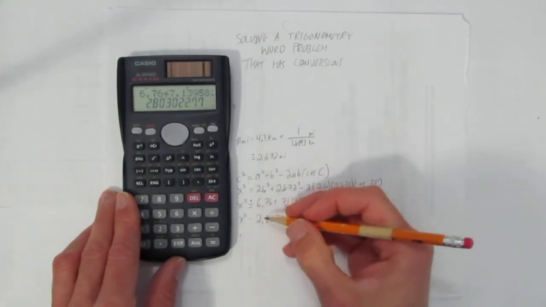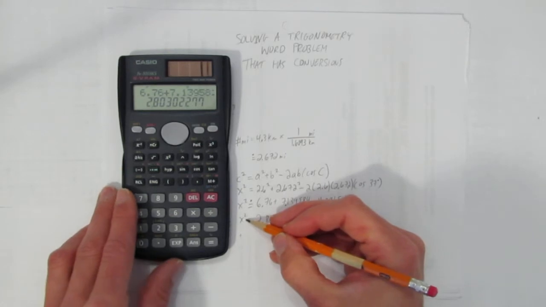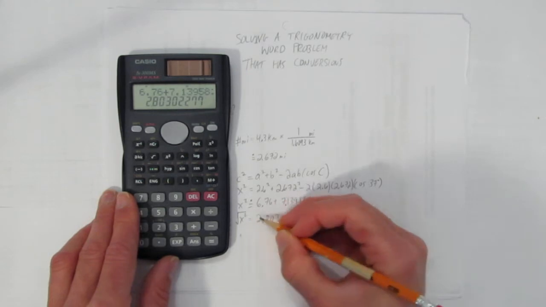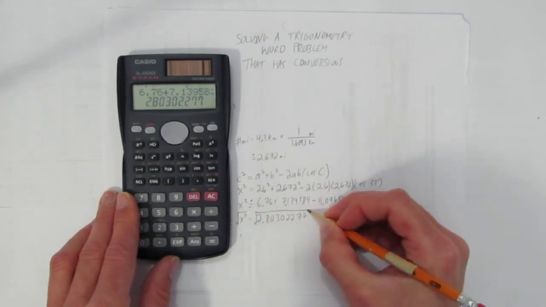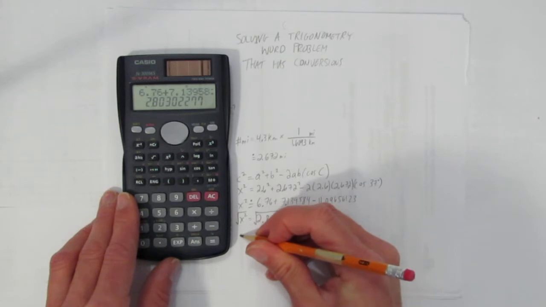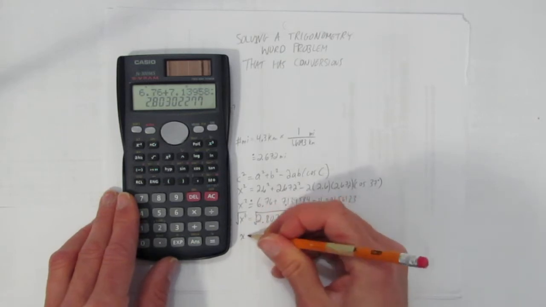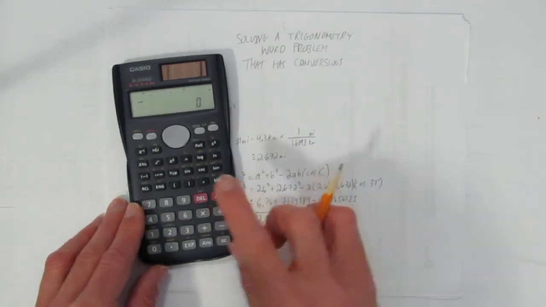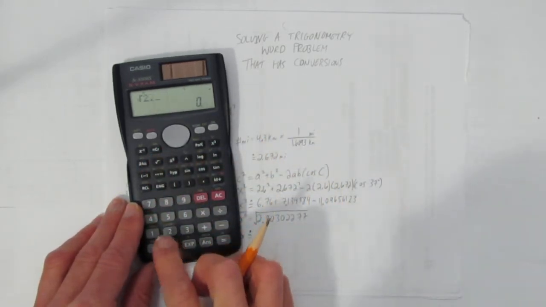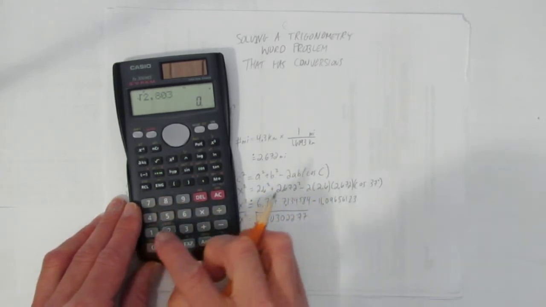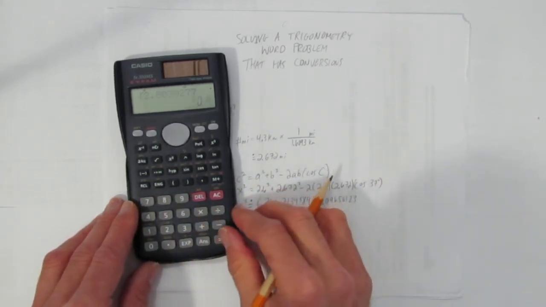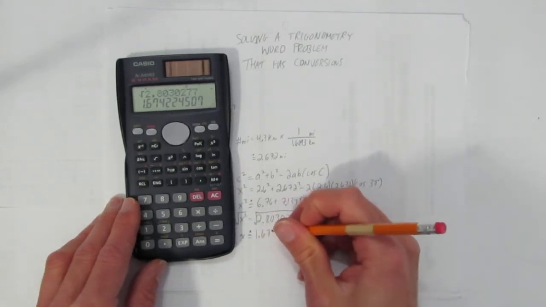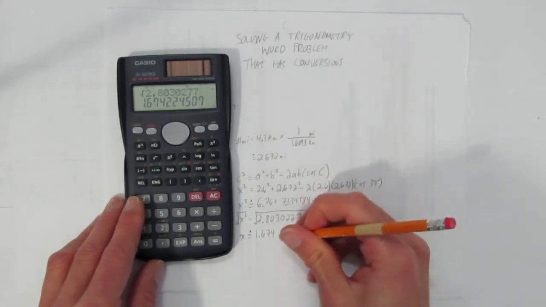My last line though is going to have a rounding dot because I need to get this x by itself, but right now it's squared. What's the opposite of square? Square root. So I'll square root both sides. Make sure your square root covers the whole number. That square root cancels out the square. We just get x. And now let's round to 3 decimal places. What's the square root of that number? Square root of 2.80302277 equals, well, I round to 3 decimals, 1.674, and the answer is in miles.